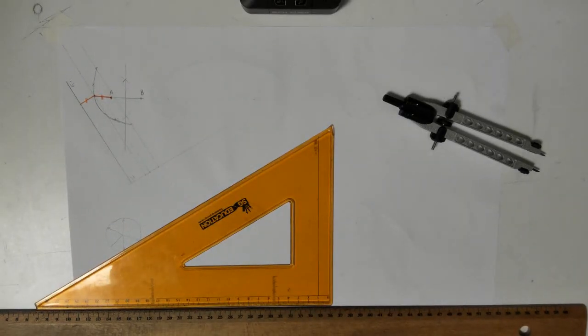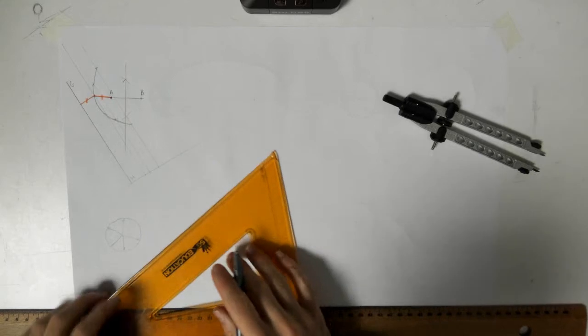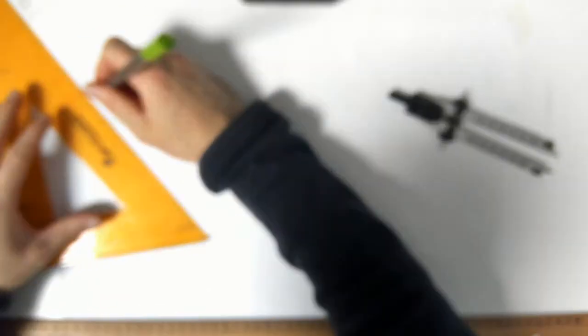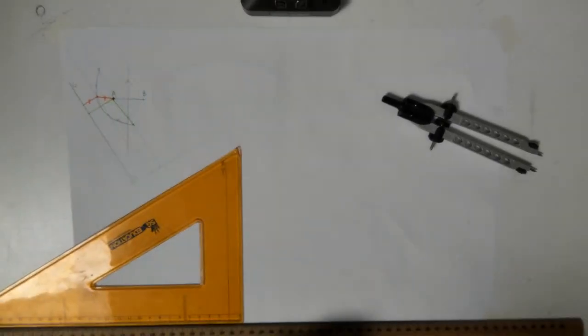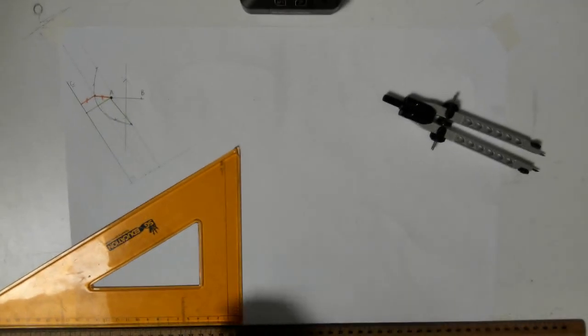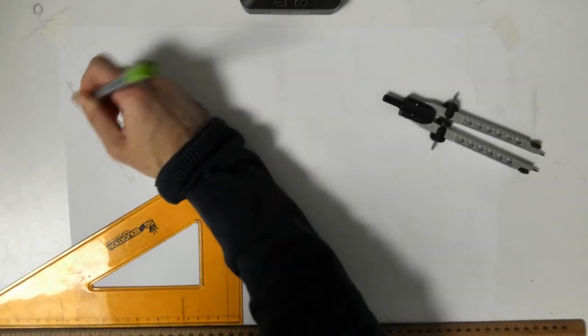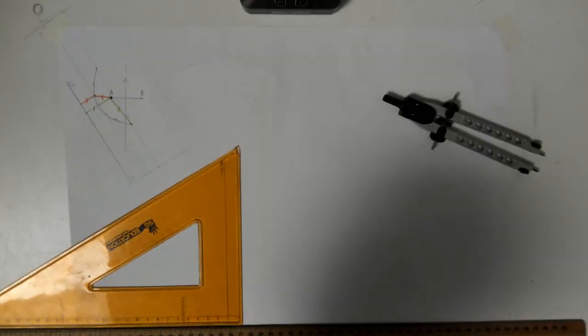If I pick another one, let's go green this time. If I pick, say, this point here, that distance from here to here is the exact same as that distance from there to there. So they're equal at all times. That distance is the same as that, so they're equal distances away at all times.